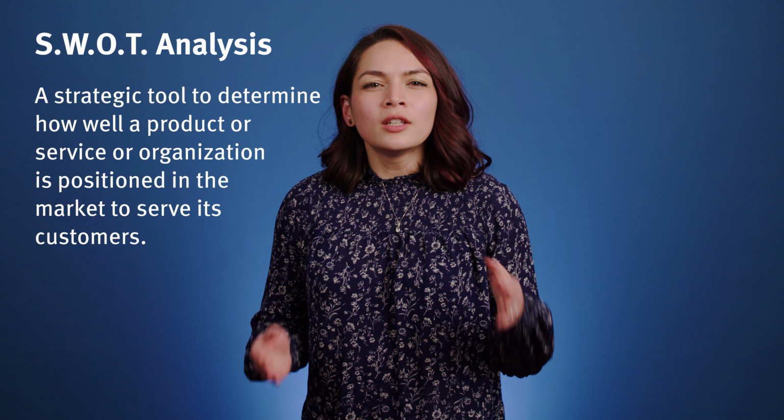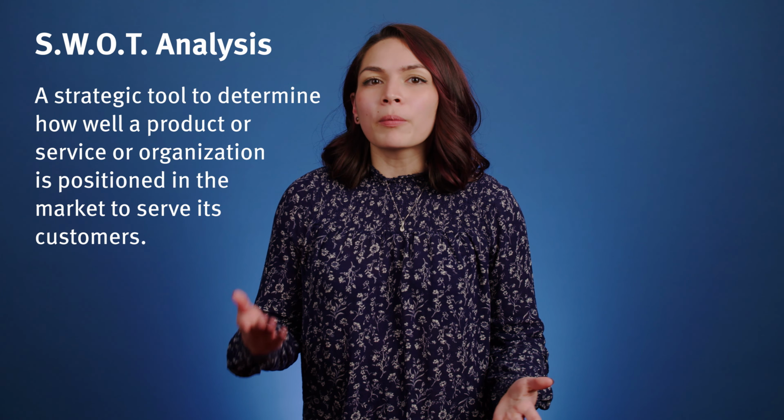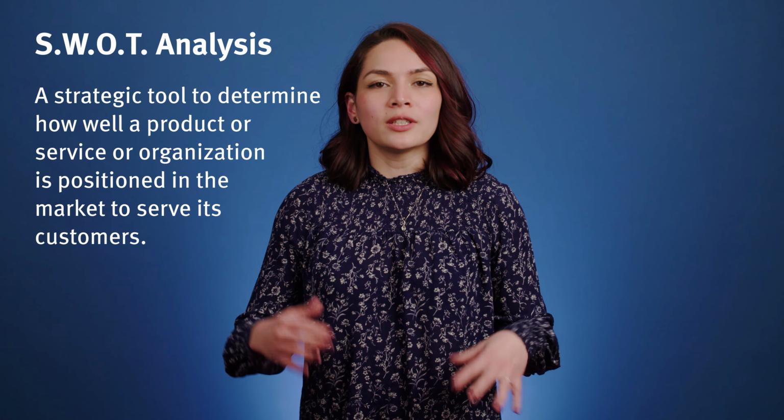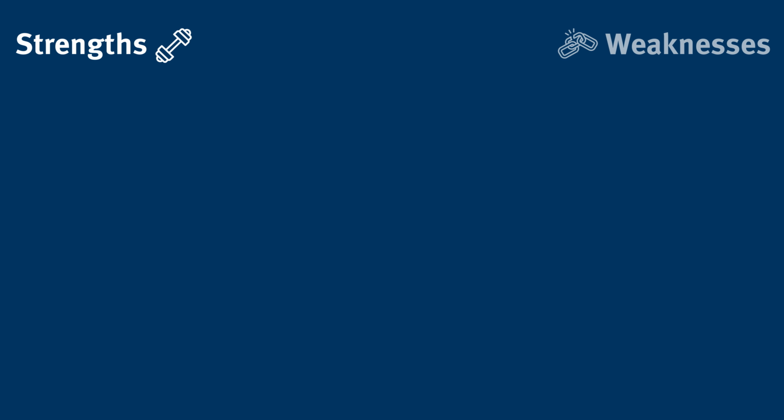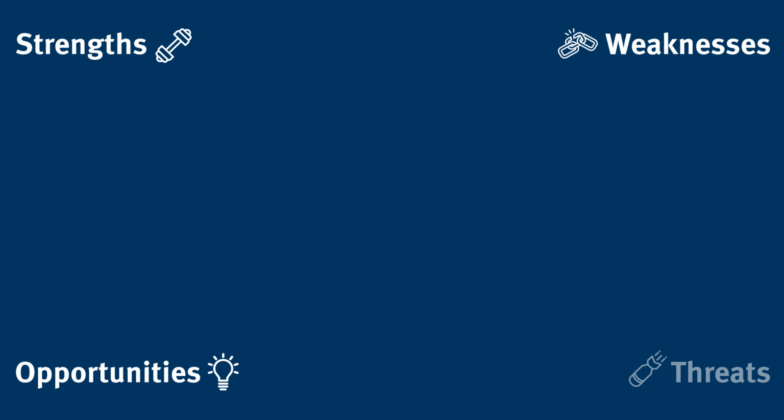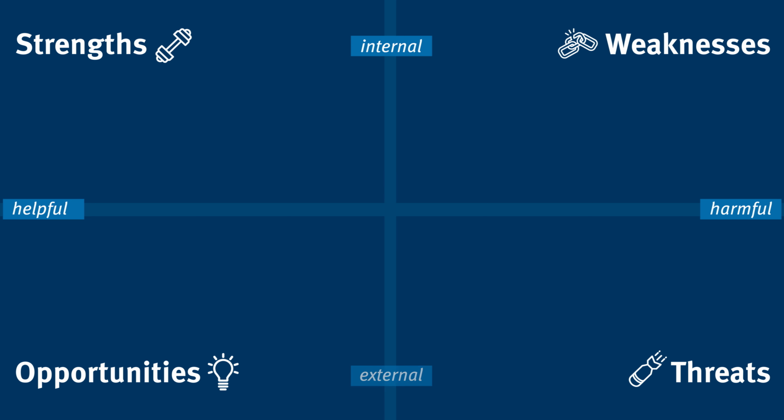Oh. A SWOT analysis is a strategic tool to break down how well or not well a product, service, or organization is positioned in the market to serve its customers. SWOT stands for strengths, weaknesses, opportunities, and threats. They can help businesses anticipate potential challenges and create a strategy that capitalizes on its advantages while minimizing the effects of its disadvantages. The x-axis represents how helpful or harmful certain factors are, while the y-axis represents whether factors are internal or external to the product, service, or organization.